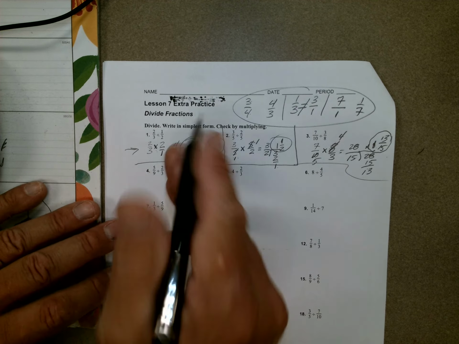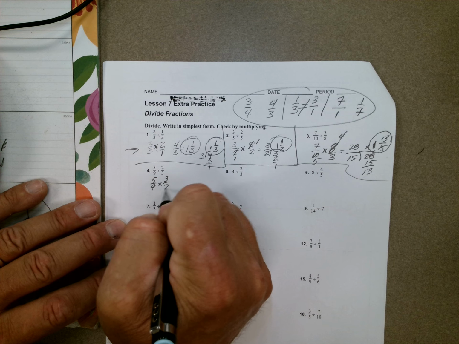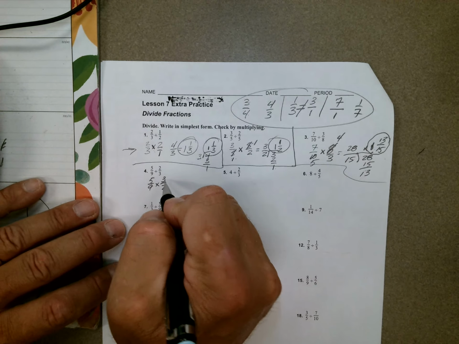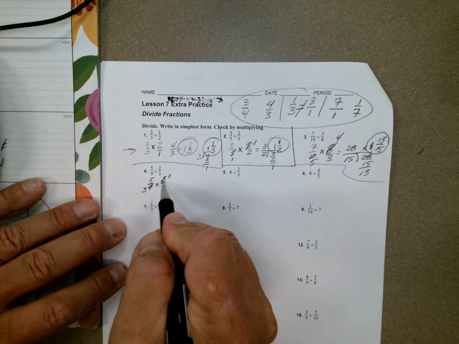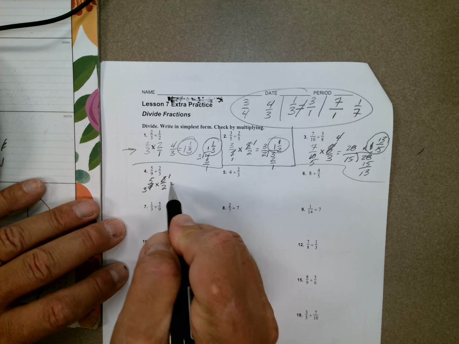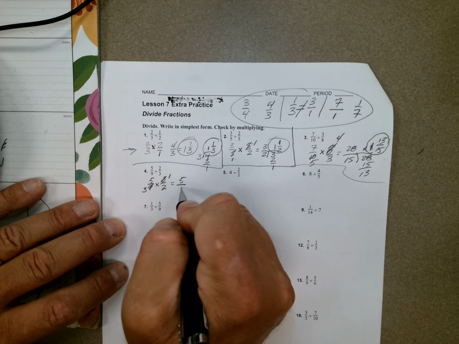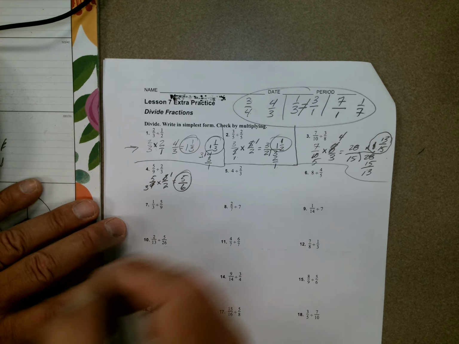Let's take a look here. 5/9 times 3/2. Top to bottom, there it is. 3 and 9 are compatible. So 3 goes into 3 once, 3 goes into 9 3 times. I divided both of these by 3. 5 times 1 is 5. 3 times 2 is 6. That's a simple fraction. Bob's your uncle. We're done right there.